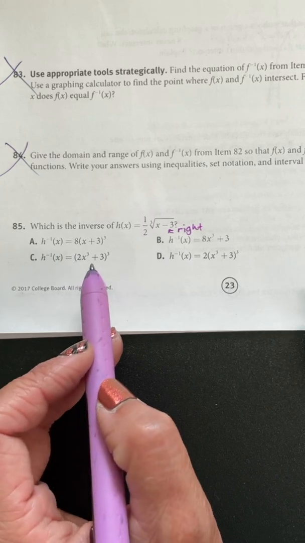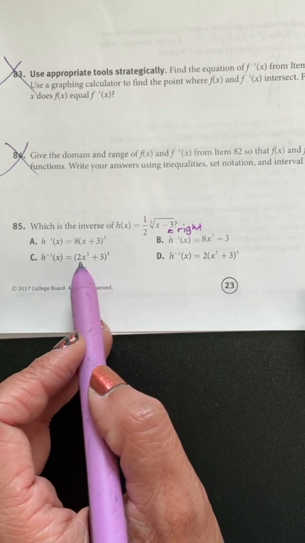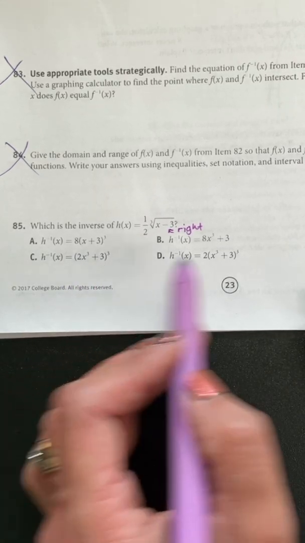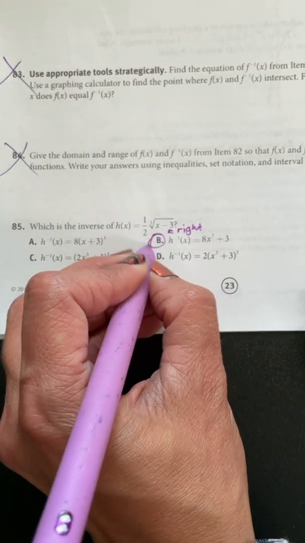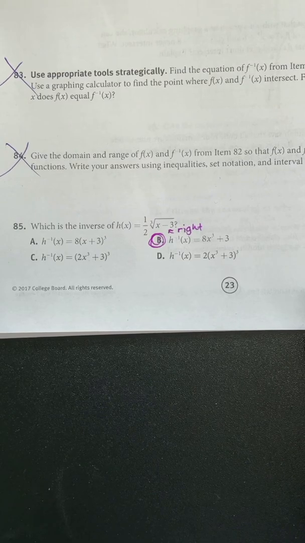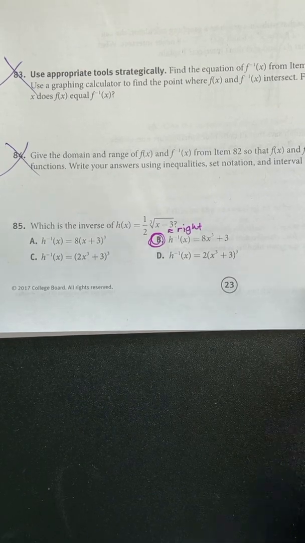This one's going left 3. This one, it looks like it's going left 3, but because of that 2 out front, it's really not. This one's going up 3, and this one's going left 3. So B is the only one that's close. That one should be a no-brainer.